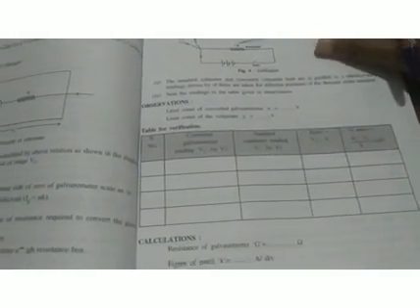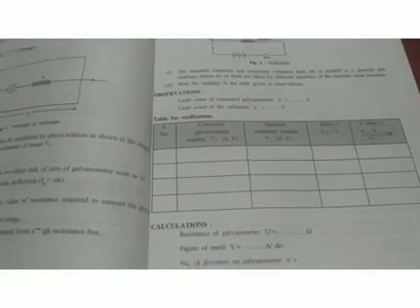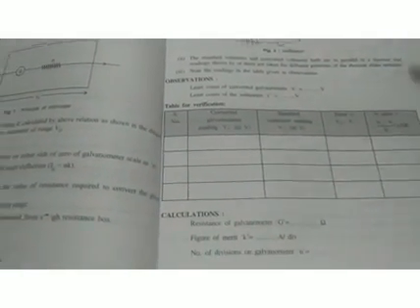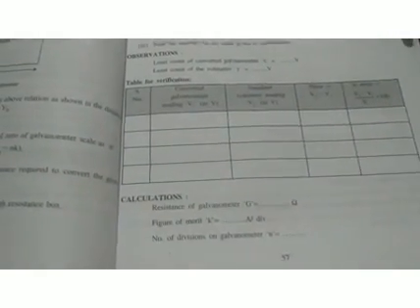first you need to draw the circuit diagram. This diagram as well as this diagram should be drawn on the left side of your fair record, and also after that you need to draw this observation table. The same table you can copy into your fair record, no need to modify this table. And below the table, just include the calculations based on this experiment.